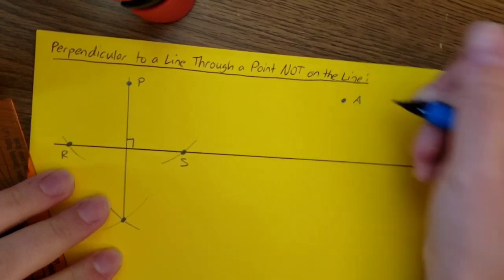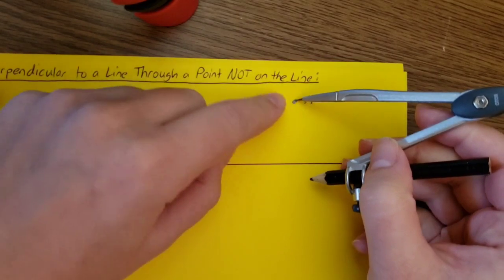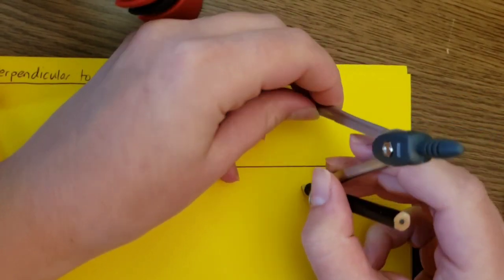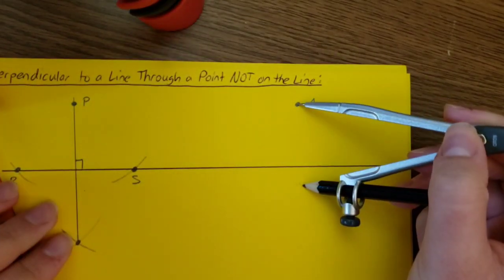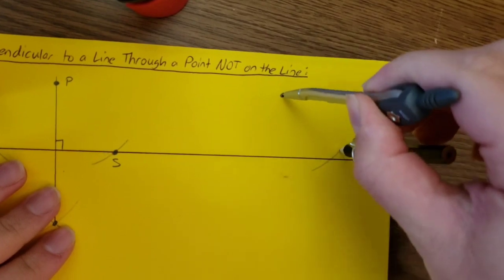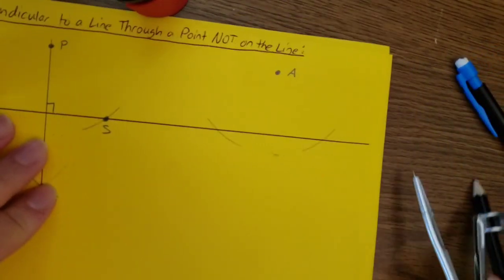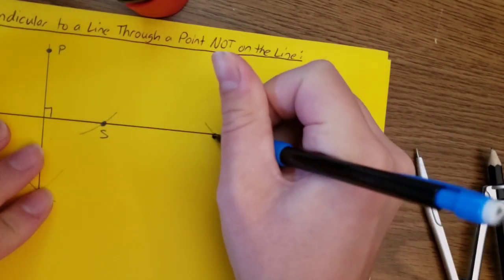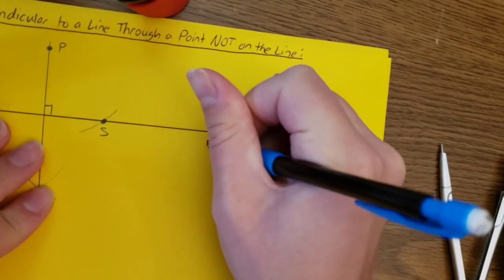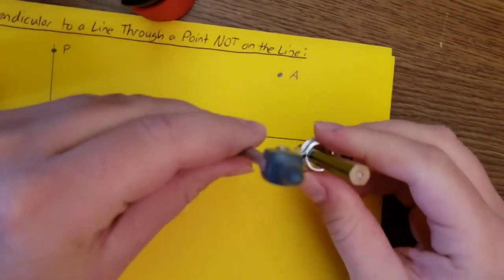Let's have point A floating in the sky. Again, we're going to open our compass or put our pointy end on that point and make sure it's open farther than the line. Once I've got that size, we're going to make my 2 arcs through the line. So I've got those 2 intersection pieces here and here. Well, once we've got those points, we're just finding the perpendicular like we've always done.